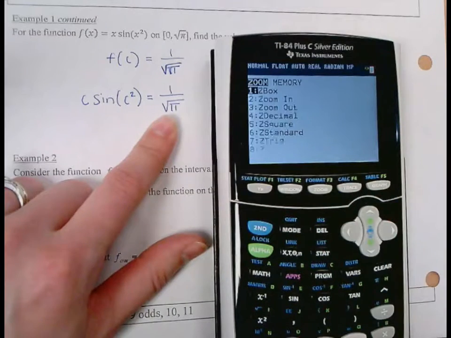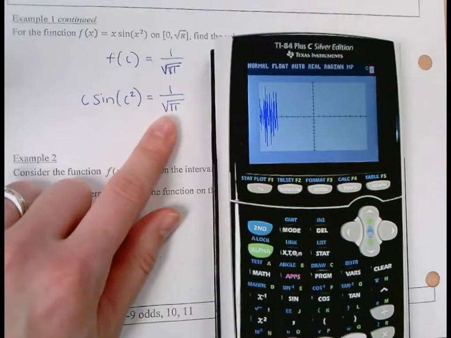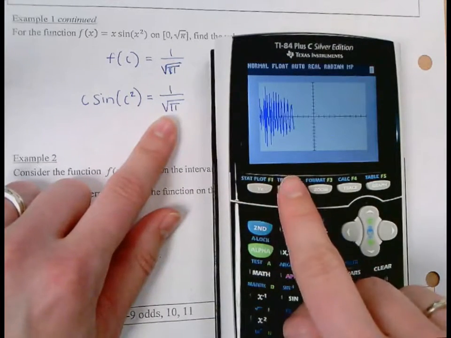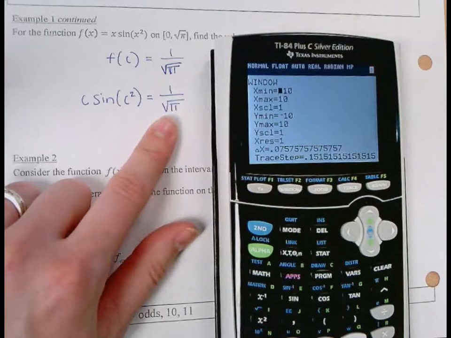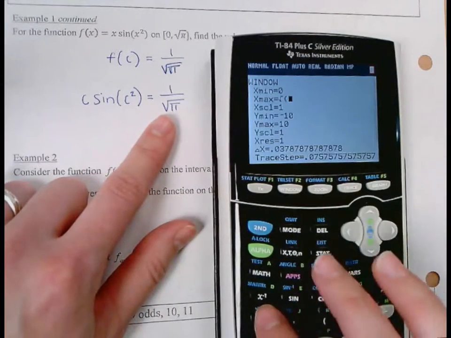I'll graph this just starting out. Oh, I should have actually done this first. I'm going to go to the window and limit the x min and max to be the actual interval. So x min should be 0, x max should be the square root of pi.